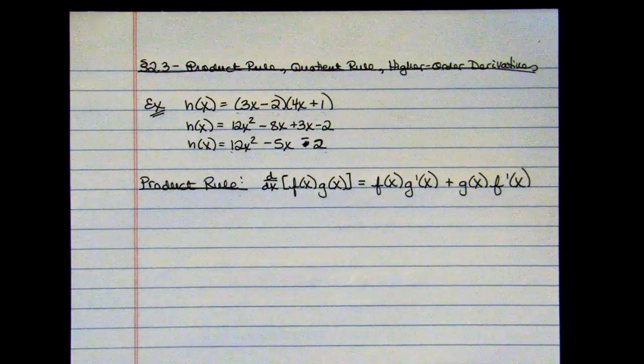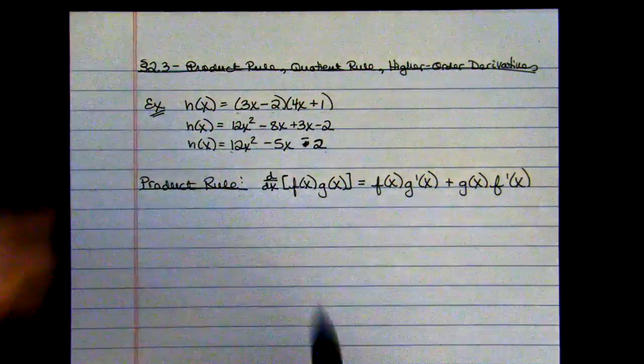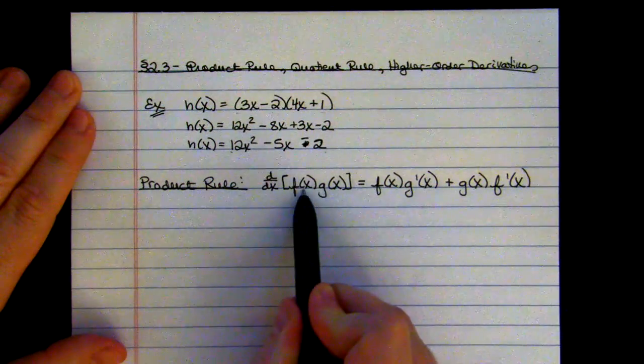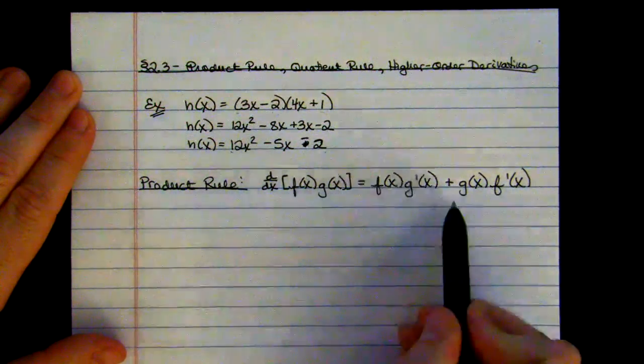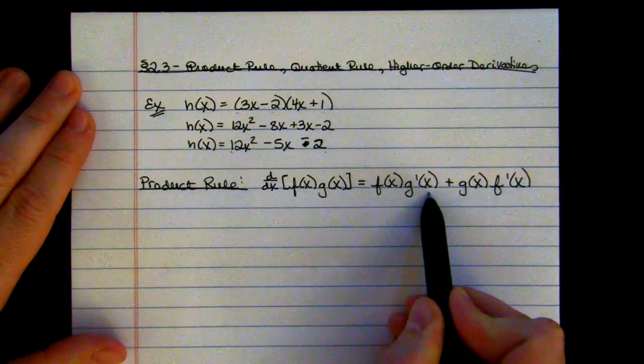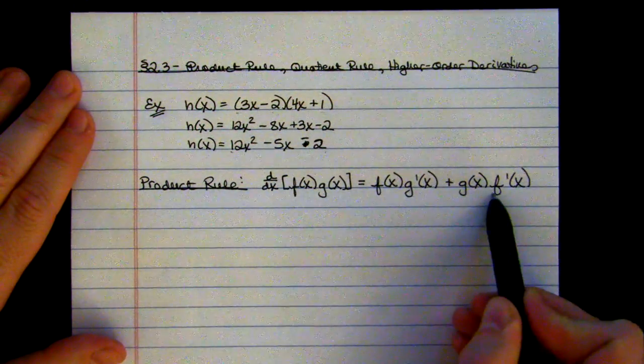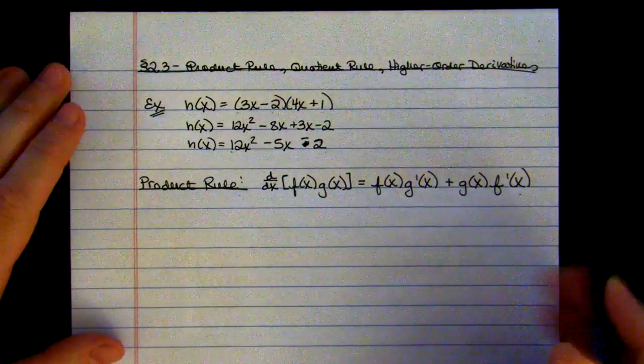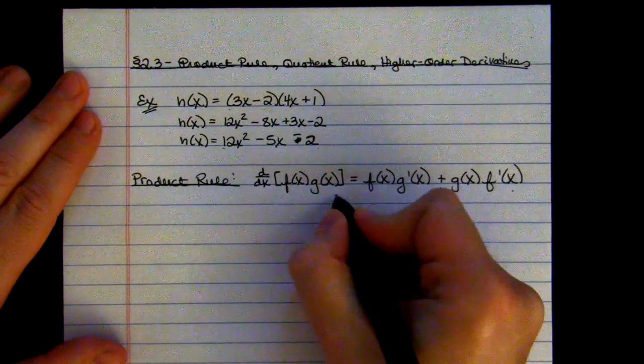The way that I remember the product rule is I've got two functions over here, a first function and a second function, and my product rule says it's the first times the derivative of the second plus the second times the derivative of the first. And I think I actually want to write down those words.